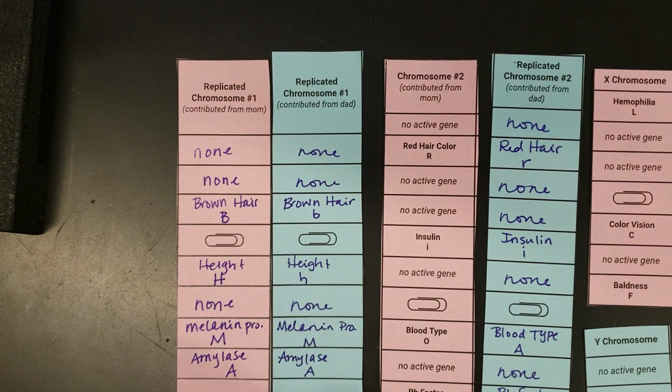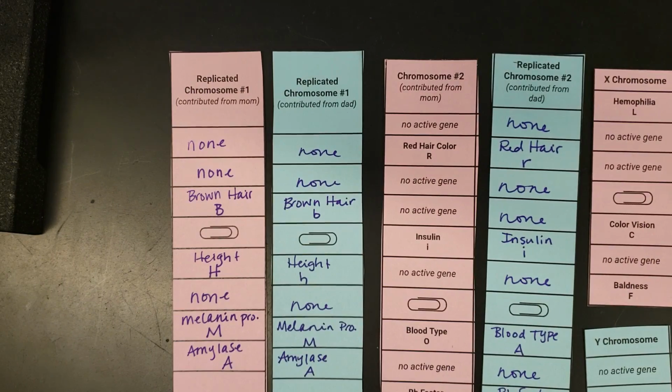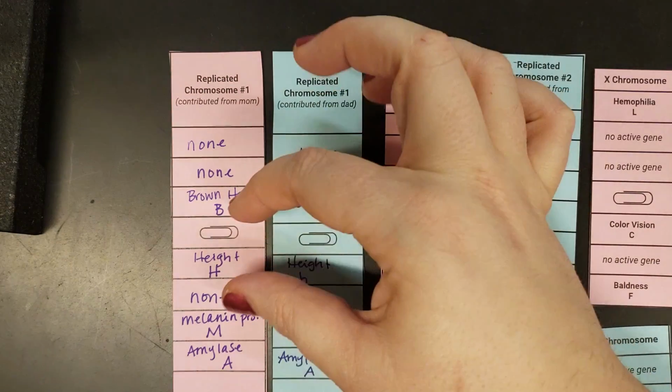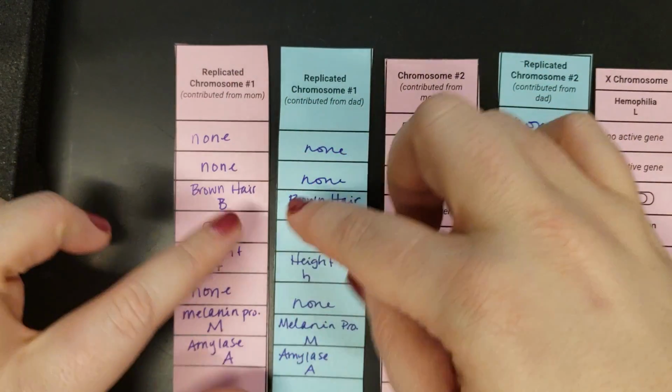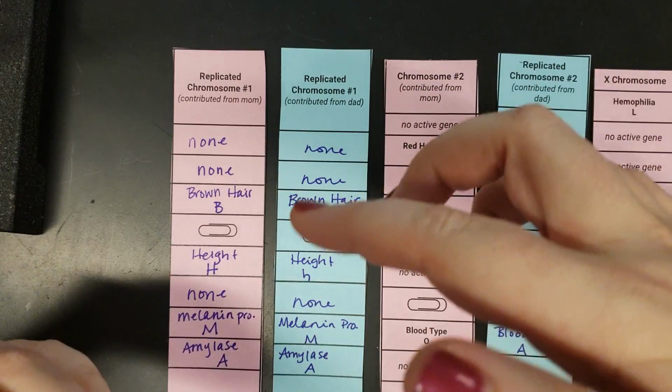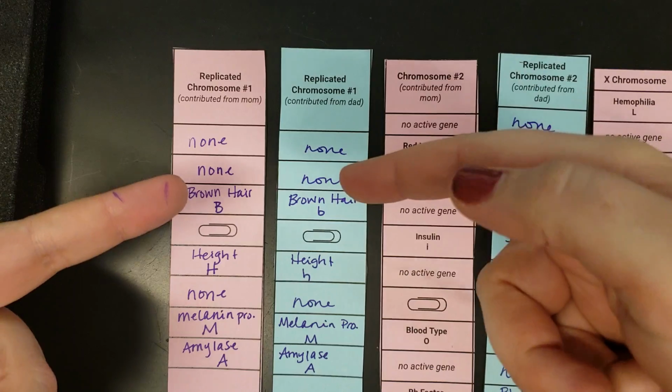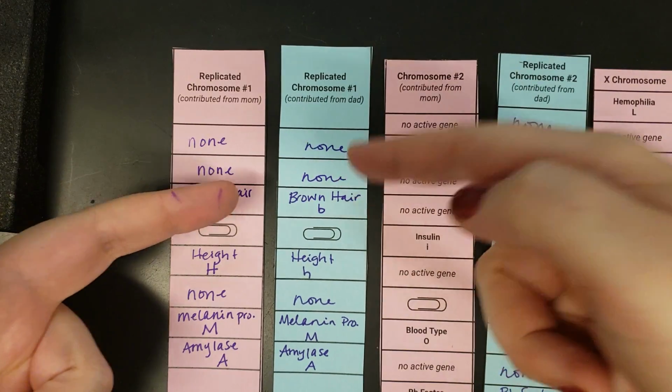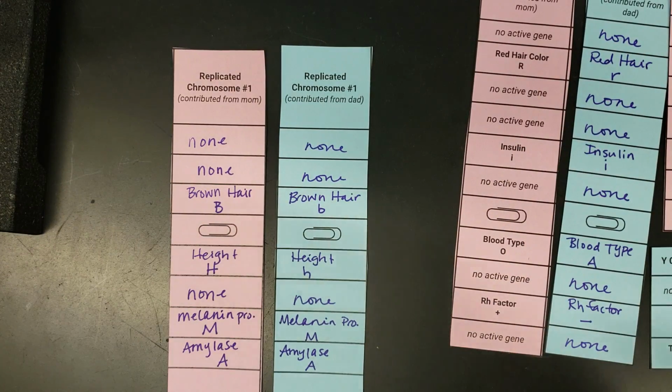You're going to roll the dice, let's say for chromosome 1. And you're going to roll once for above and once for below. So, for instance, you need to get a 3 or lower to cross over your chromosomes 1. So if you get a 6, you just keep rolling until you get a 1 or a 2 or a 3. So I rolled my dice and I got a 2.